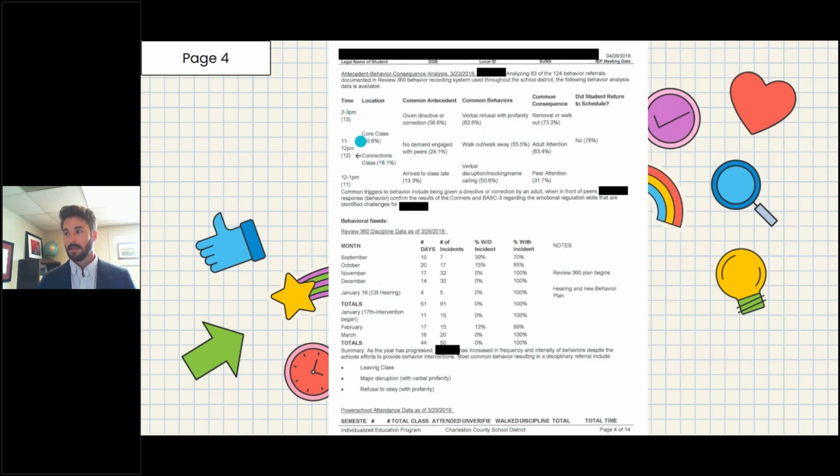Location. Is it in a particular classroom? You know, this should be maybe more specific. So we've got core class and connections class, which essentially is just like the gen ed class versus the special ed class, right? I want to know more. I want to know, is he acting out in math because he's having difficulty understanding and following through, or is it happening all over the place?